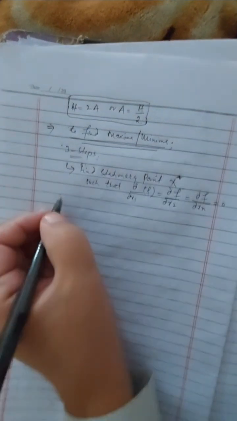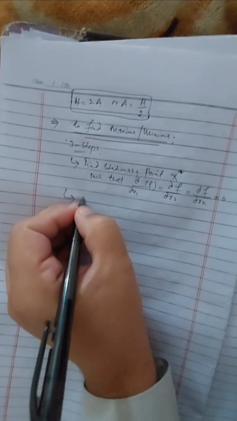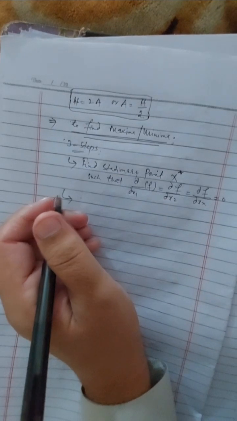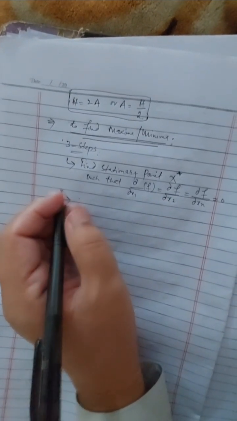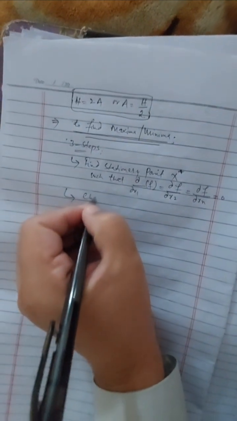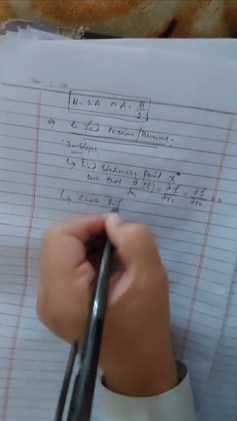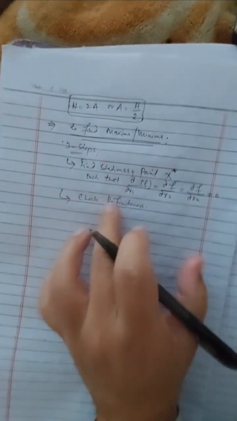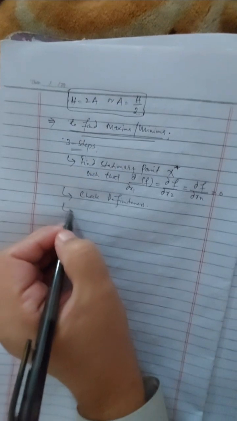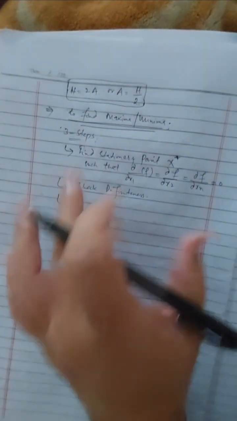Then we check the matrix corresponding to the quadratic or non-quadratic form for its definiteness. So check the definiteness of the matrix. We will come to this, but let me do these 3 steps.